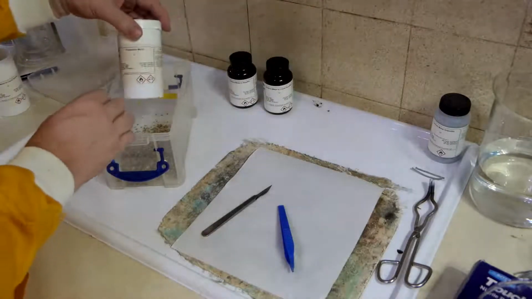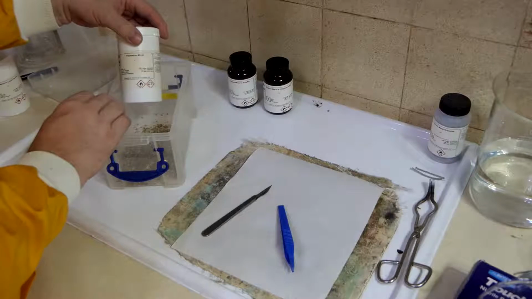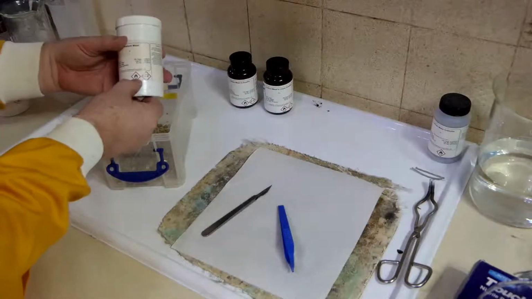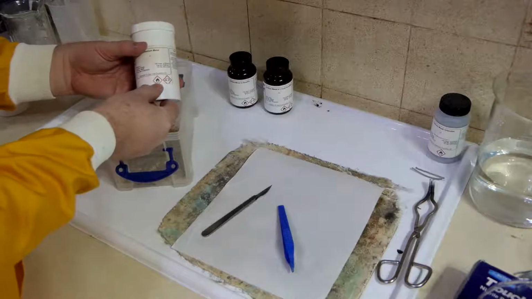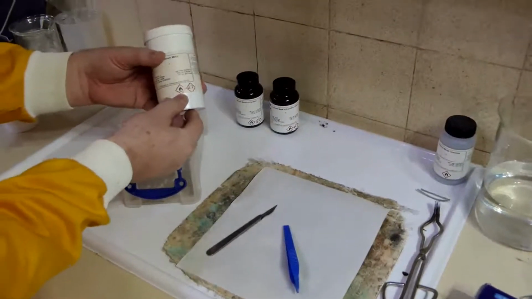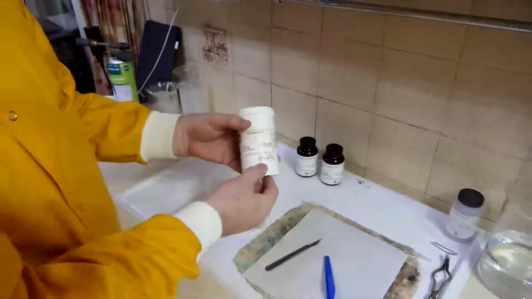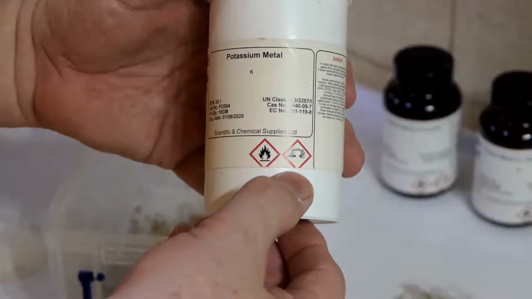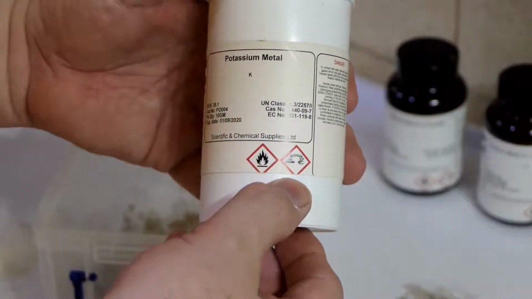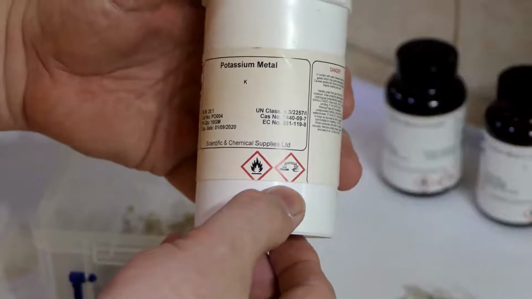And finally, the most reactive of the three that I've got, potassium. You'll see that they have these symbols on them here for being flammable. Just move the camera so we can see it. So they're flammable and they're highly corrosive, as you'll see in a few moments.